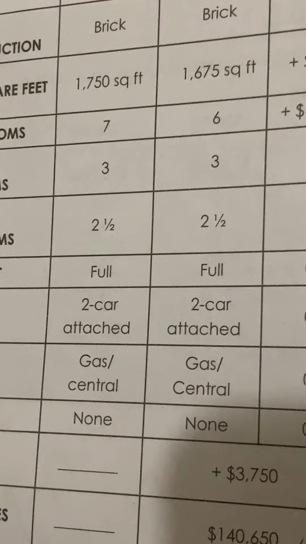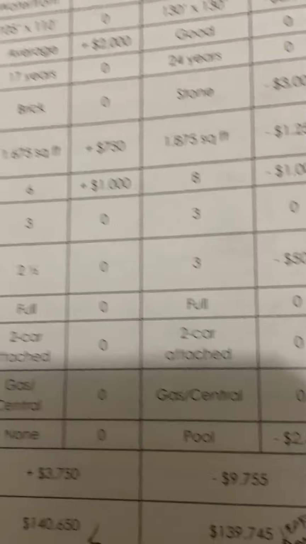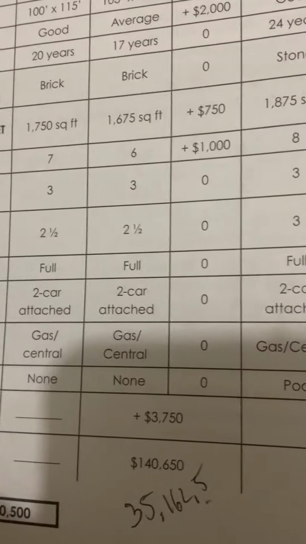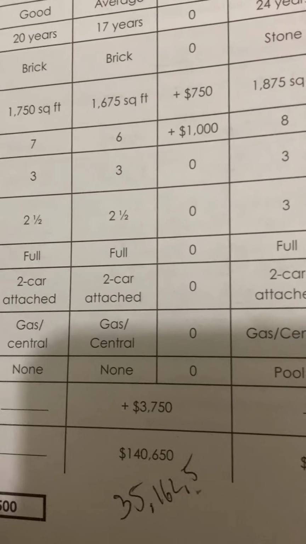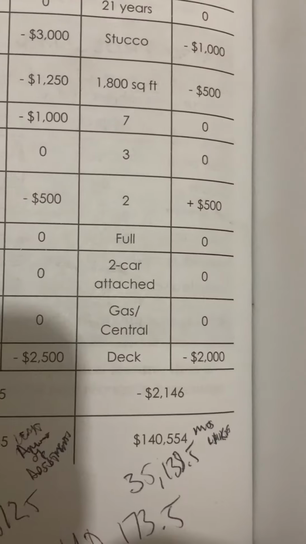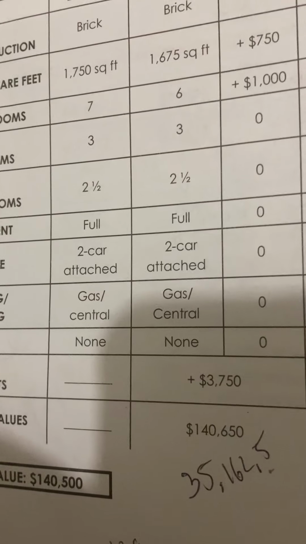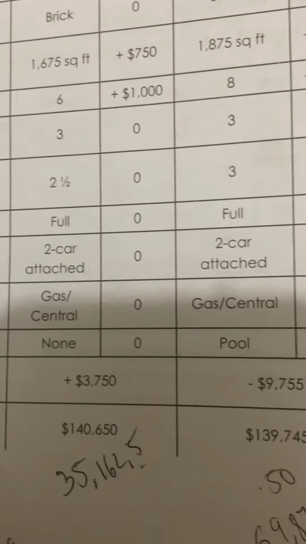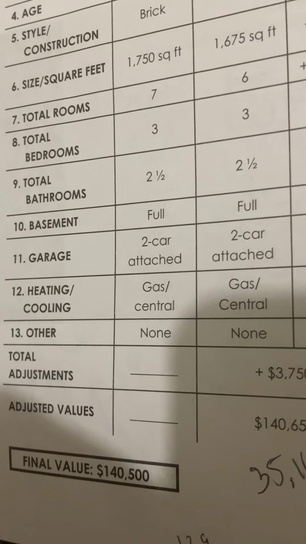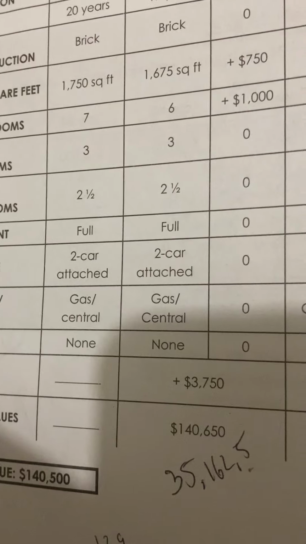Basement. The subject has a full basement. Comp 1 has a full, so it's equal. All of them do, so it's a wash. Garages. The subject has a 2-car garage attached. Comp 1 has a 2-car attached, so it's equal. All of them do, so it's a wash. Heating and cooling. Subject has gas/central. All of them have it, so it's a wash. And other, doesn't seem to have anything for the subject, so it's none.